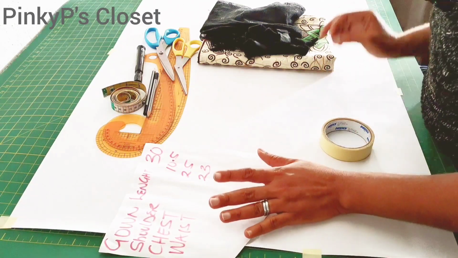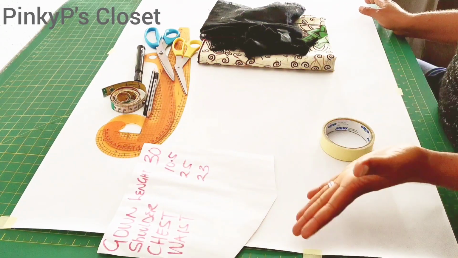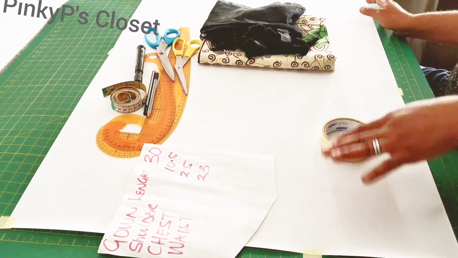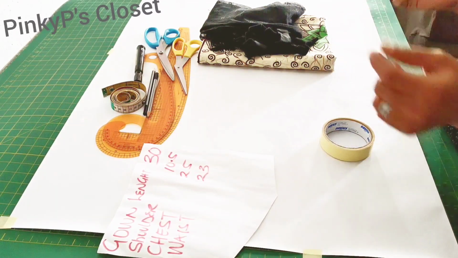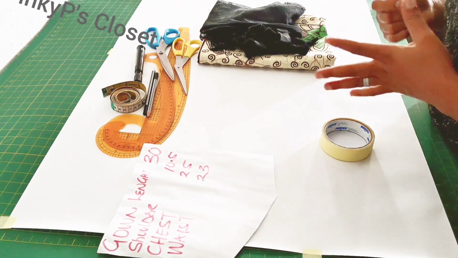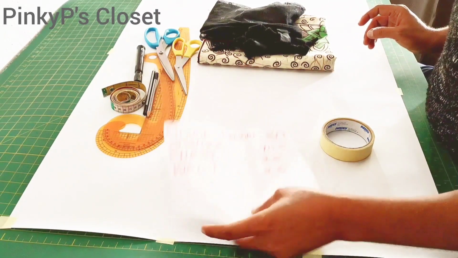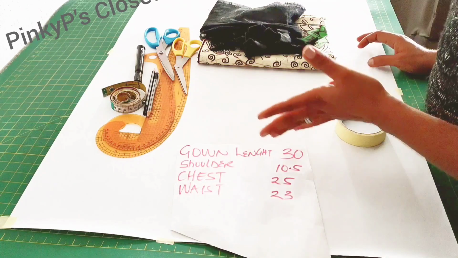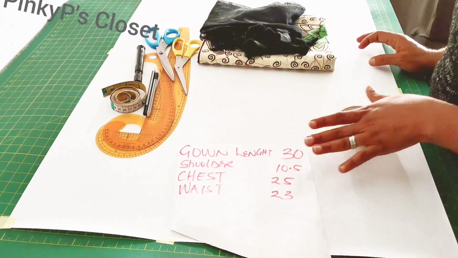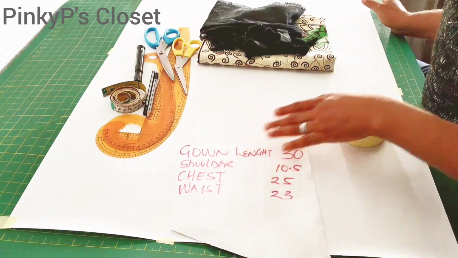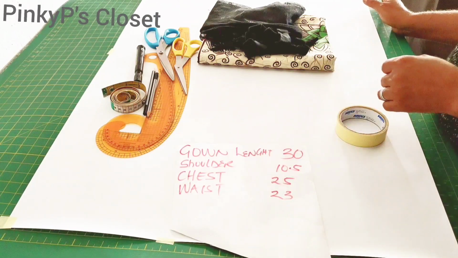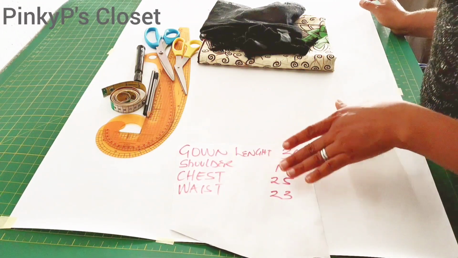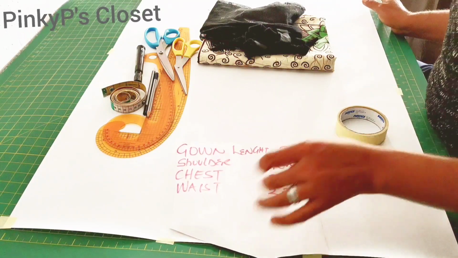So in this class we are going to learn how to draft, cut and sew an A-line gown. As beginners, let's start with something simple. Here are our client's measurements. It's an A-line gown. The gown length is 30 inches. Her shoulder measurement is 10.5. Her chest measurement is 25 inches and her waist measurement is 23 inches.